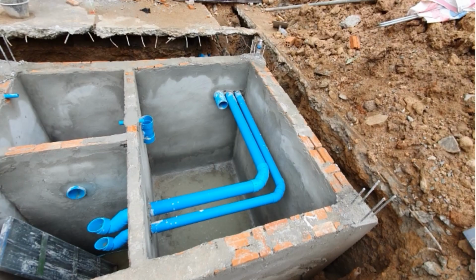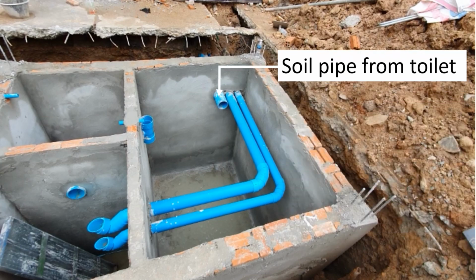This is the septic tanks. The septic tank is not the big one, it's just a small one that is used for a supermarket. And this is the soil pipe from the toilets. So in this tank, when it is full, it goes to the other tank.